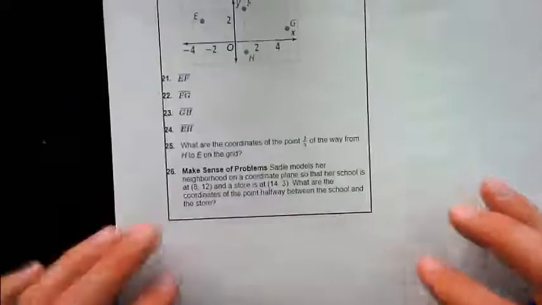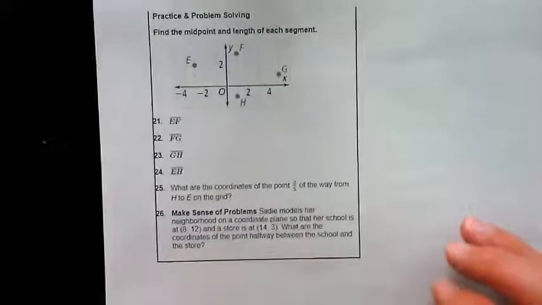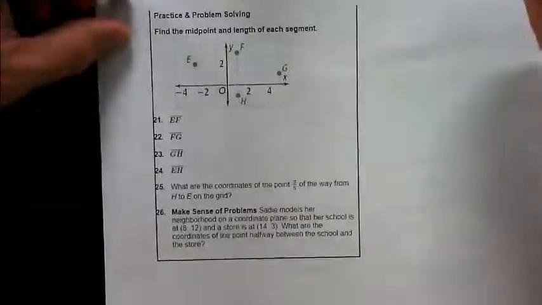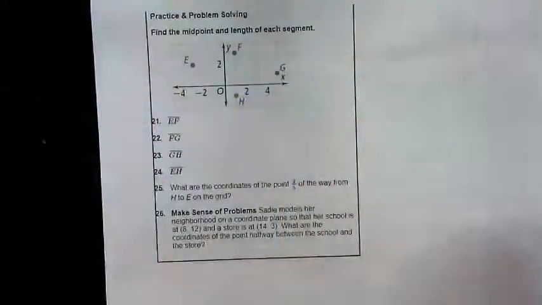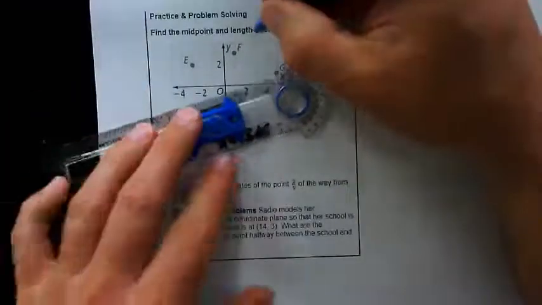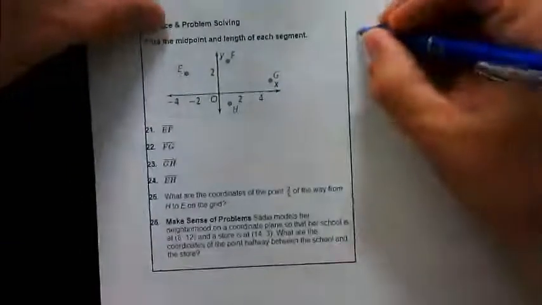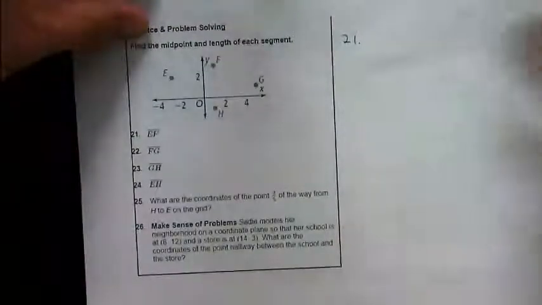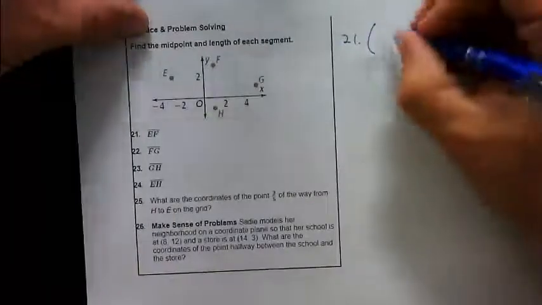All right. Last part of the review. This is now 1-3. Find the midpoint of and length of each segment. So, on here, length of EF. So, we're trying to find the length from there to there and the midpoint. Well, midpoint formula here. Let me just do our work off to the side. We're taking an average of the x's, average of the y's.